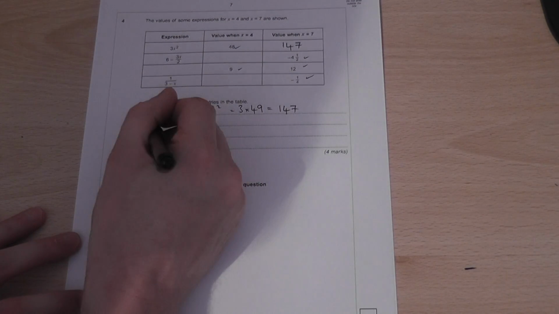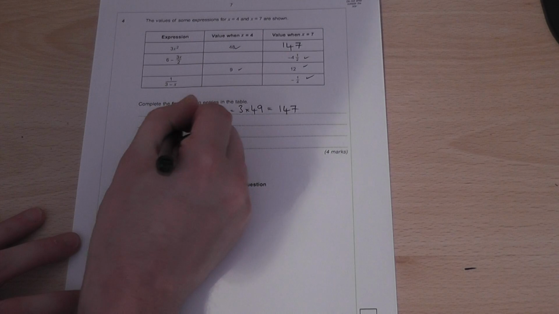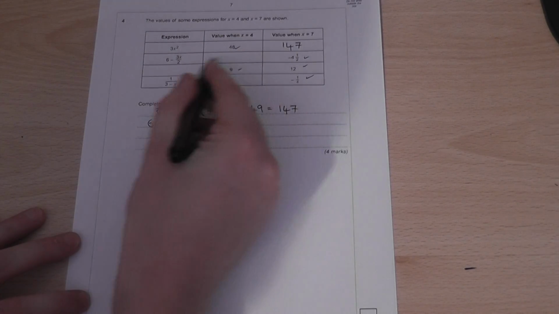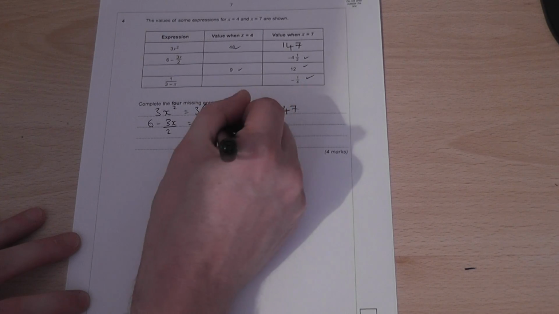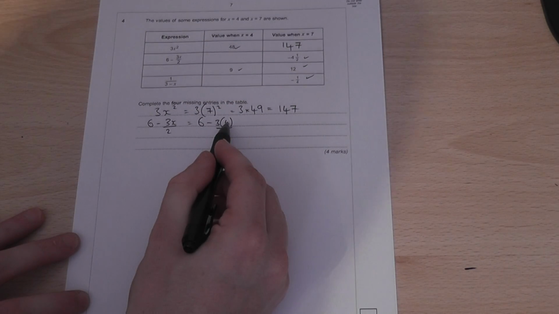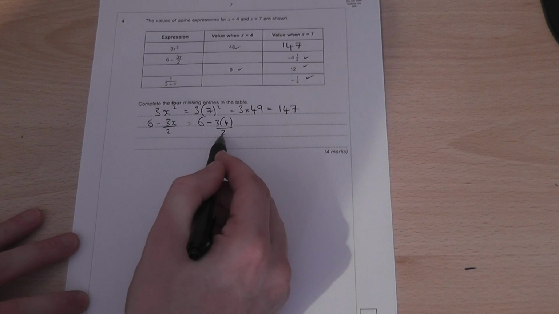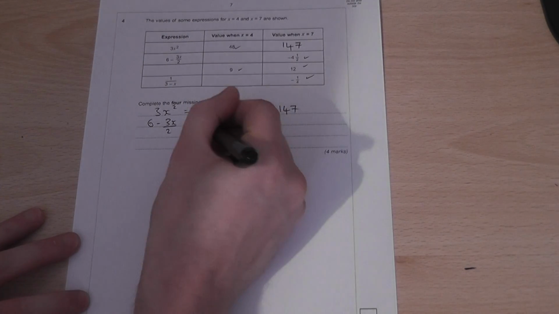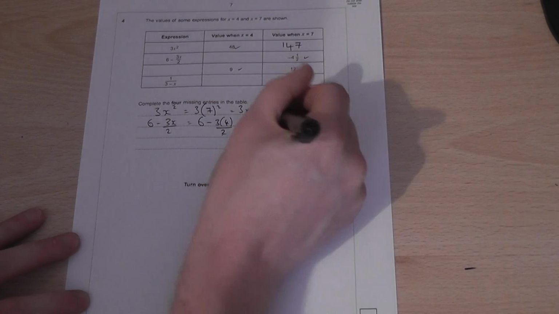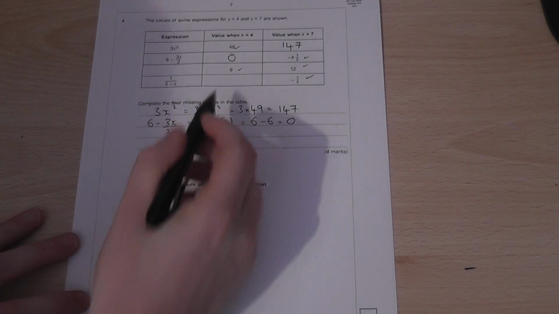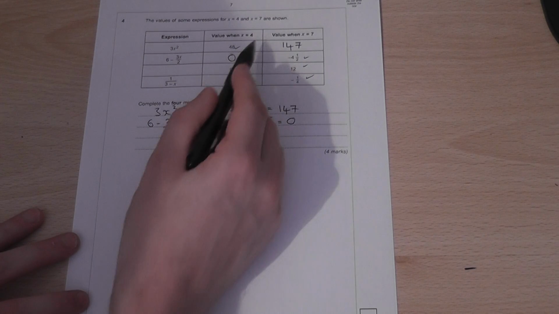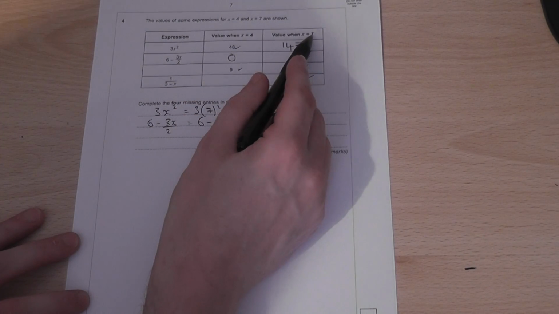Second one, 6 minus 3x over 2. We're told x equals 4. Well, 3 times 4 is 12. Divided by 2 is 6. So it becomes 6 take away 6, which equals 0. This one's a funny one. When x is 4, the answer is 9. When x is 7, the answer is 12.